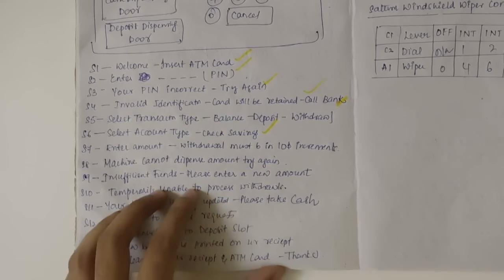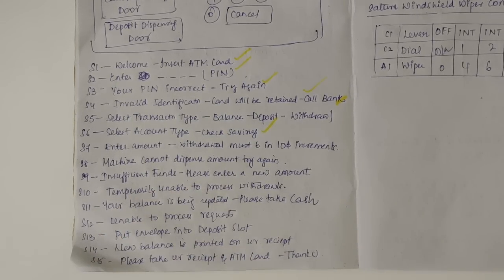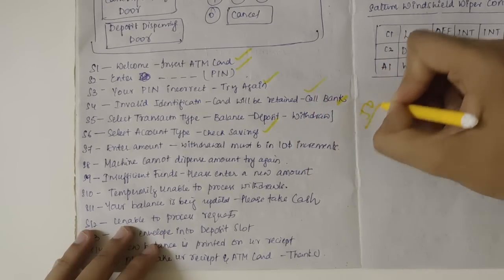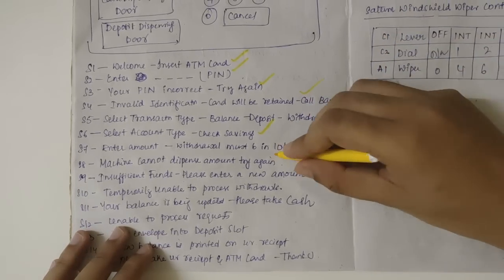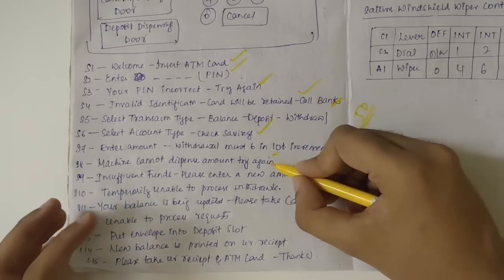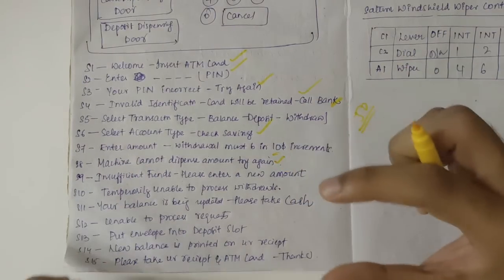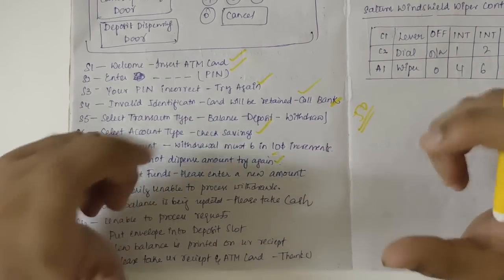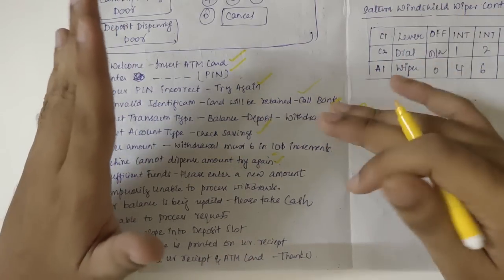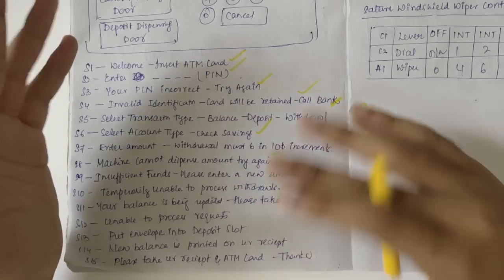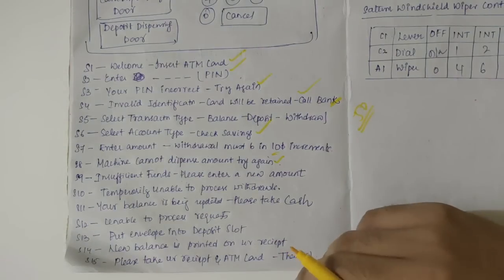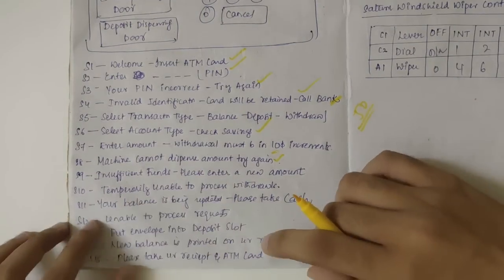Whichever amount we have to withdraw should be in increments of $10. So if I want $50, then it has to be in increments of $10, 5 times. Otherwise, "Machine cannot dispense amount, try again." There will be a certain limit for the machine, or depending on the balance present in the machine, at times the machine may not load whatever amount I request for. In those conditions, "Machine cannot dispense amount, try again."